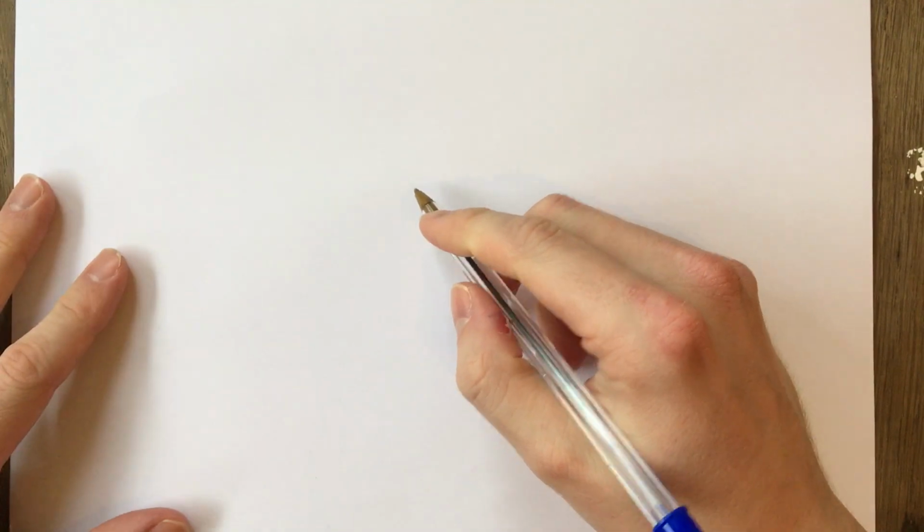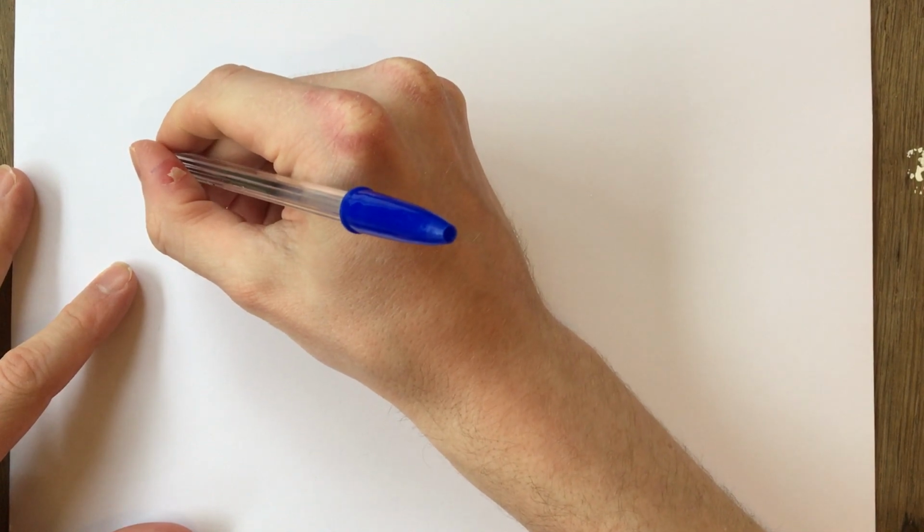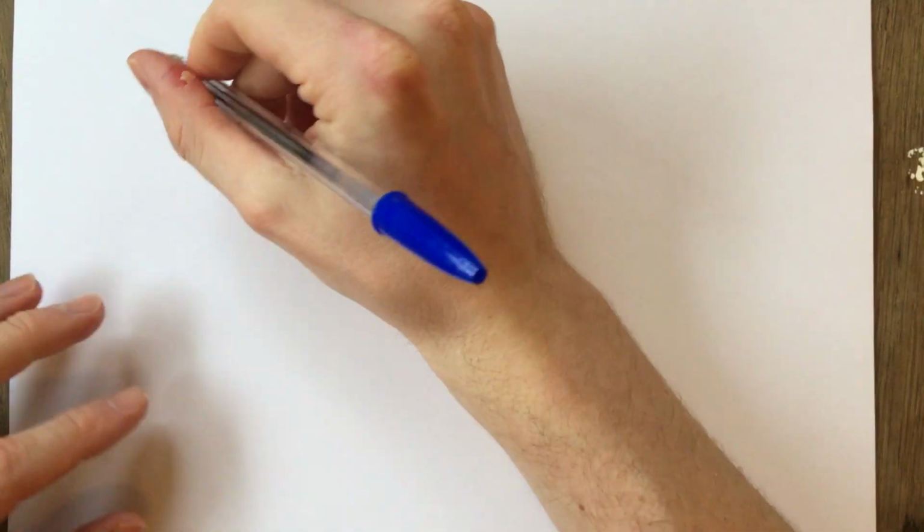Right, we're going to start off by doing this. I'm going to draw a triangle. By the way, I cut my thumb. Don't panic. Right.